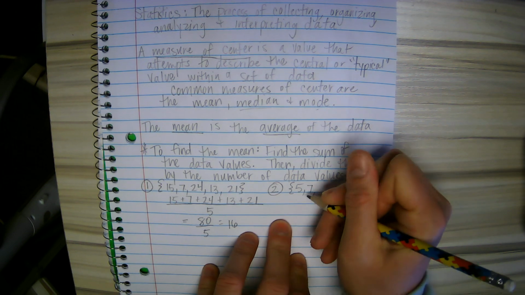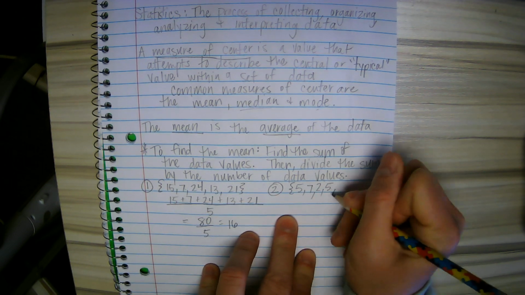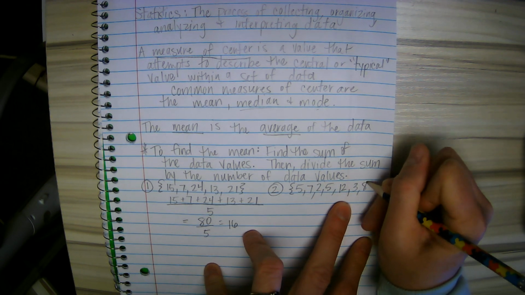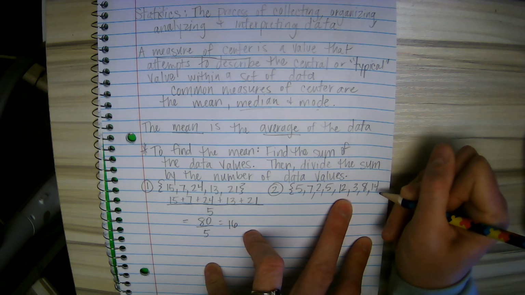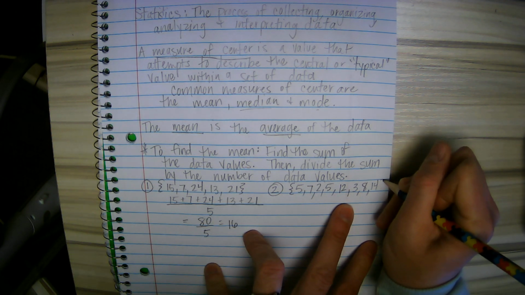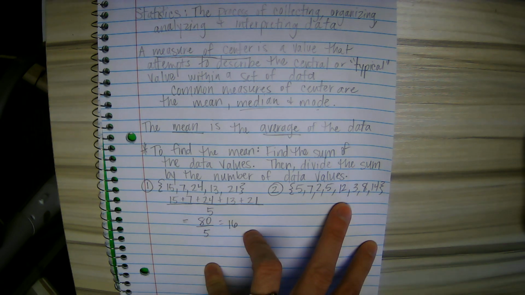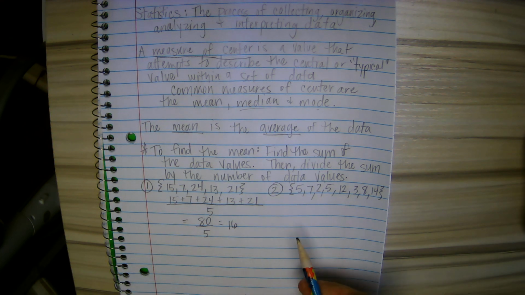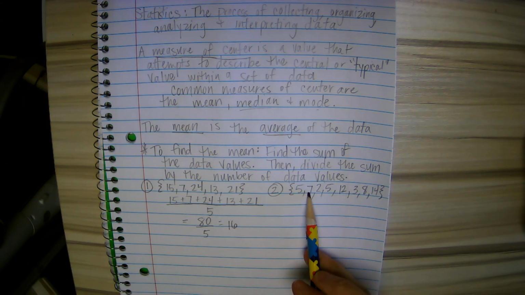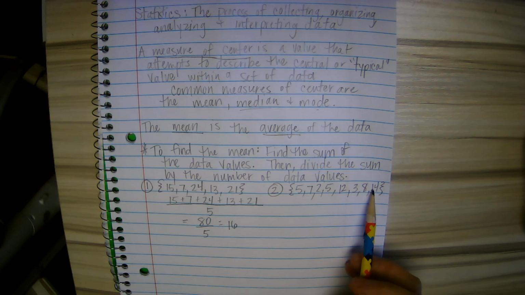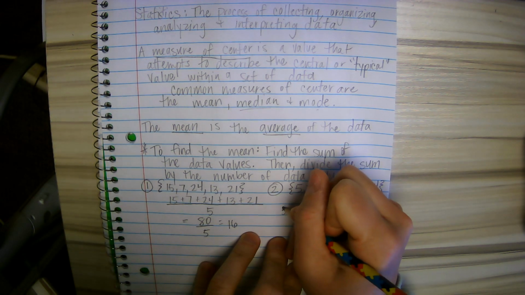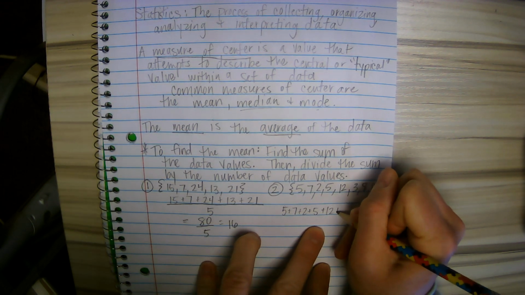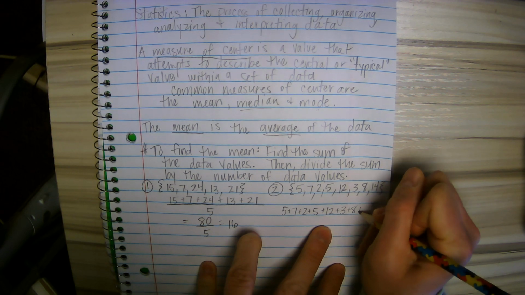5, 7, 2, 5, 12, 3, 8, 14. So we're going to add them all up. You can put into your calculator 5 plus 7 plus 2 plus 5 plus 12 plus 3 plus 8 plus 14.